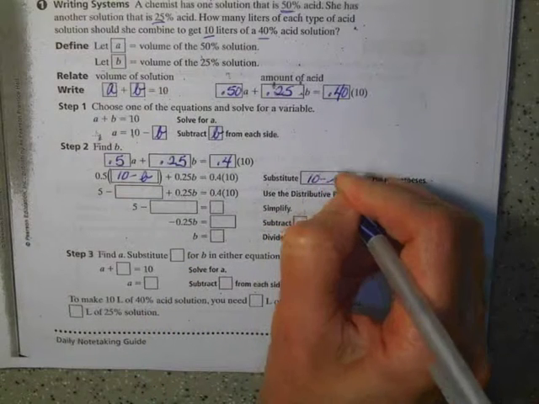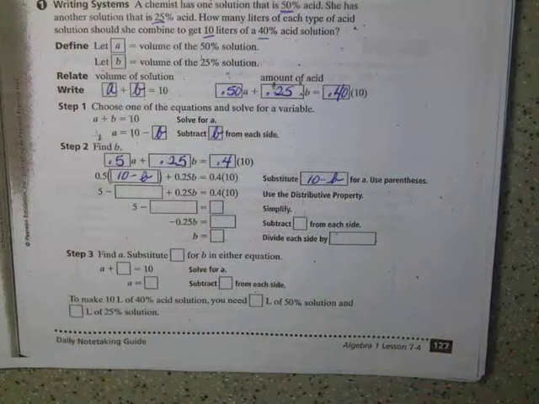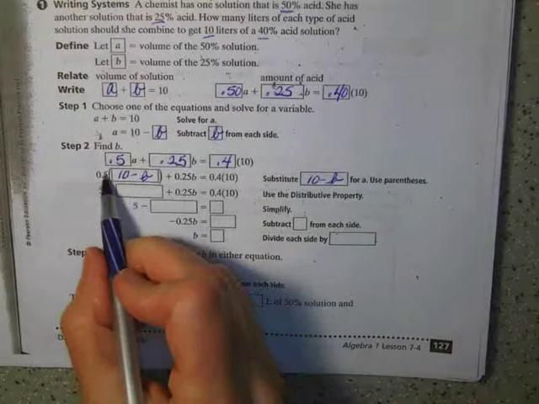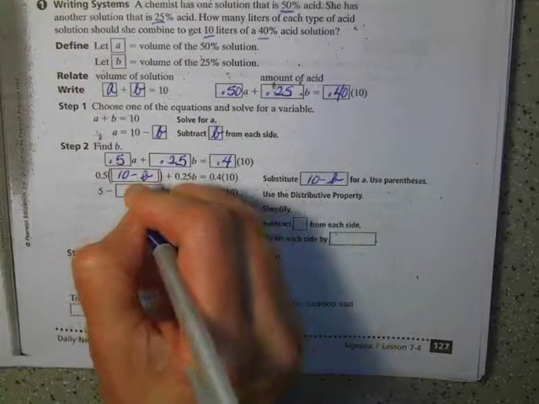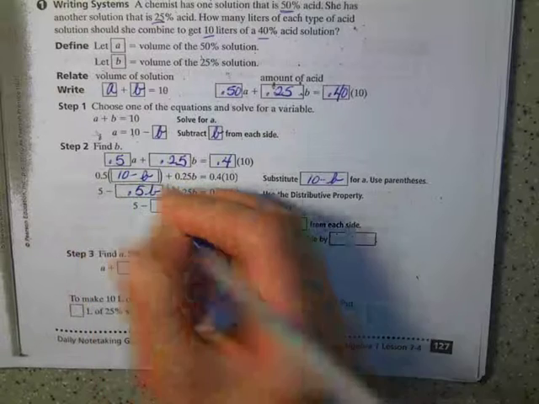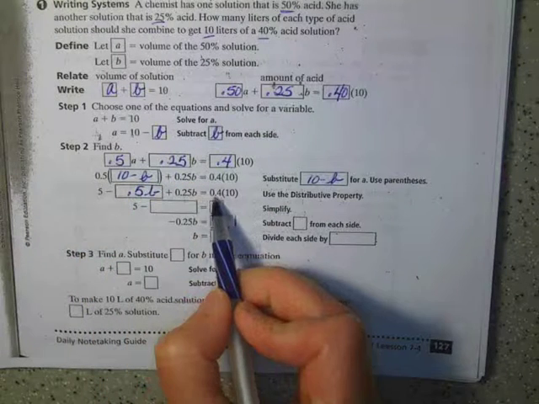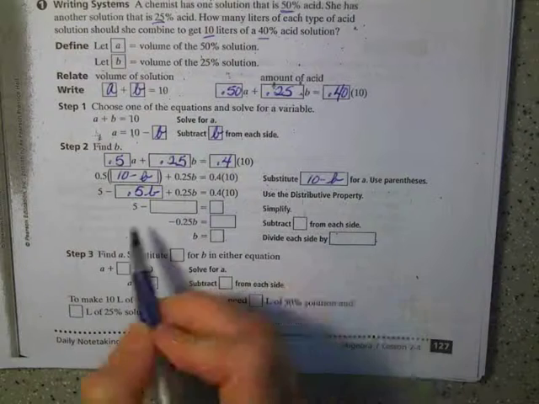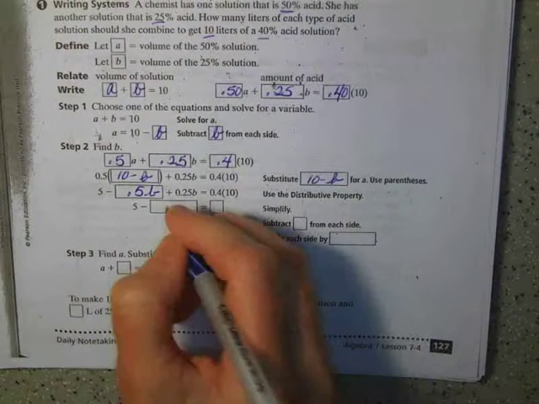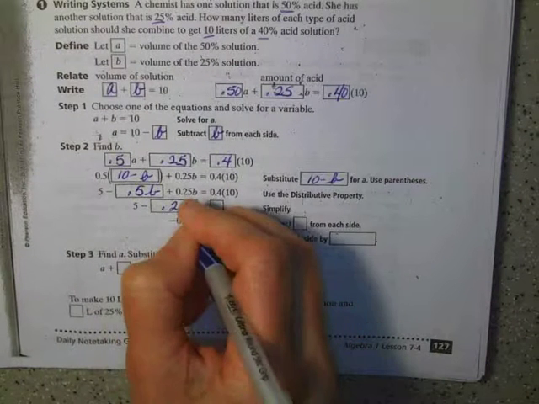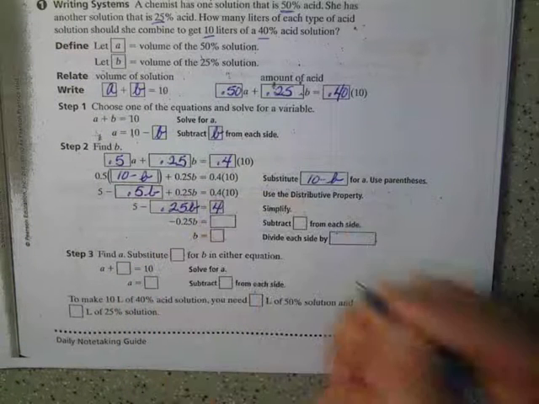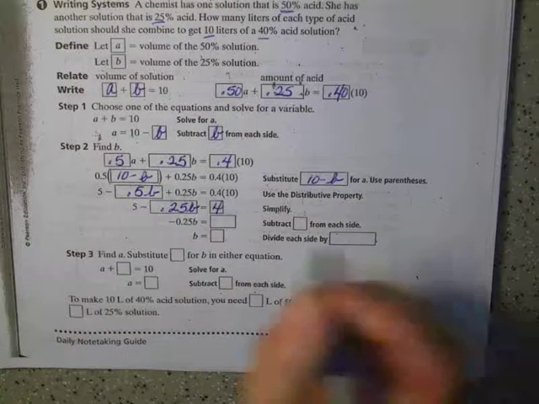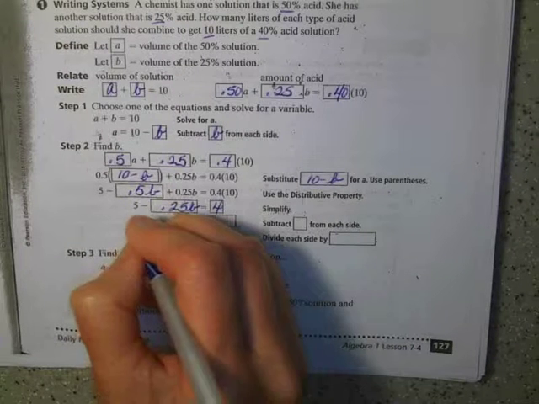So we're substituting in the expression 10 minus B for A, and we want to use parentheses and the distributive property. Half of 10 is 5, and then minus 0.5B plus 0.25B equals 0.4 times 10. So this gives me 5 minus 0.25B equals 4.